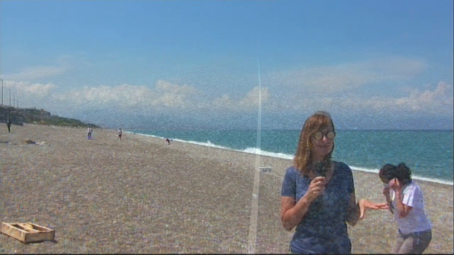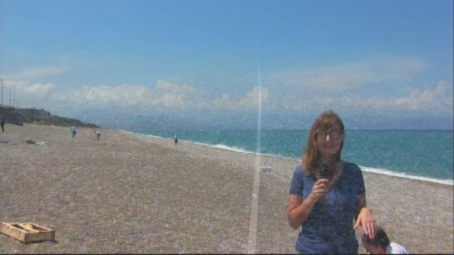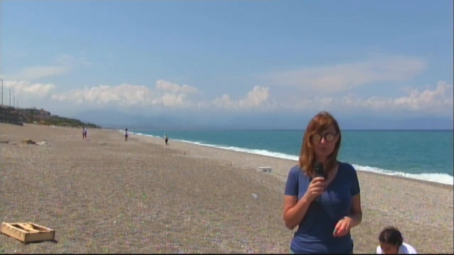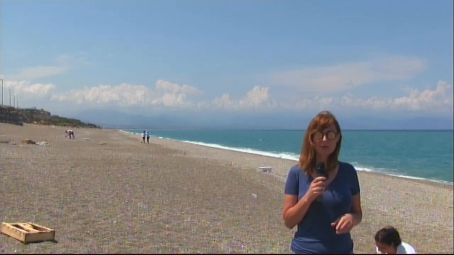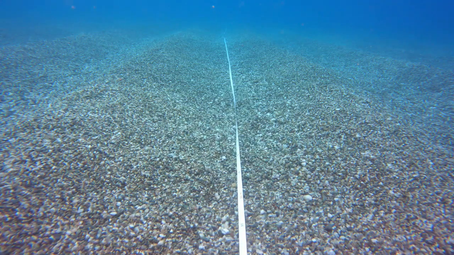And when it comes to the third part of the sampling, the beach sediment, basically we all understand that these small bits and parts of litter items cannot be removed from the beach sediment by hand.